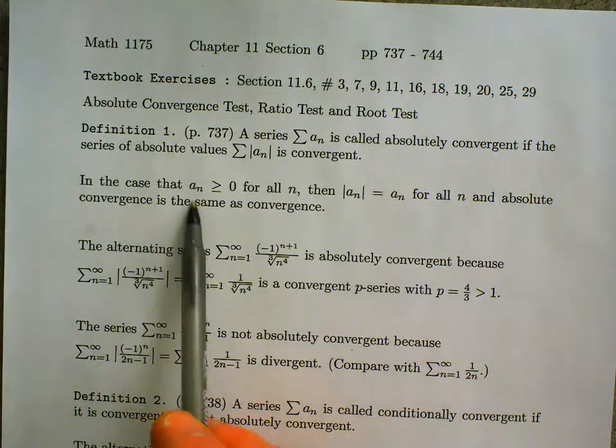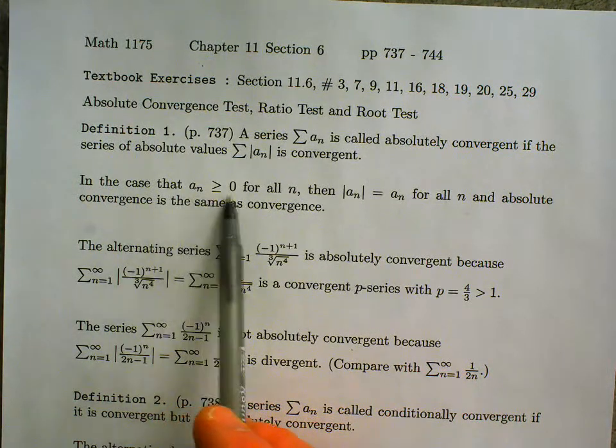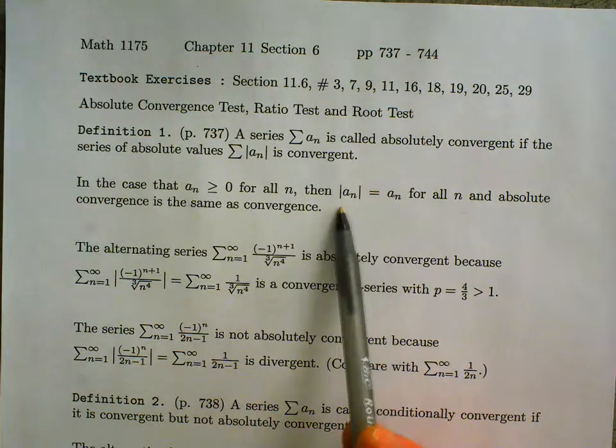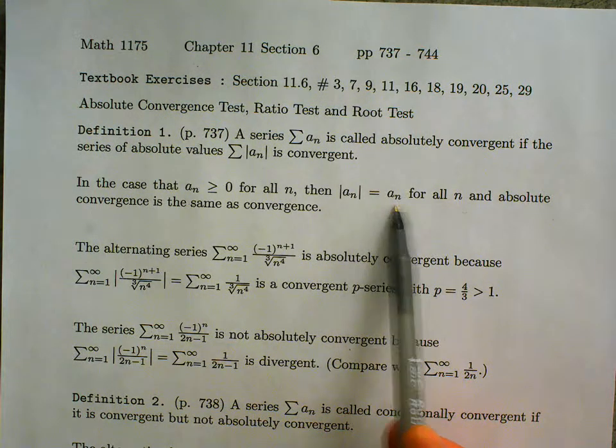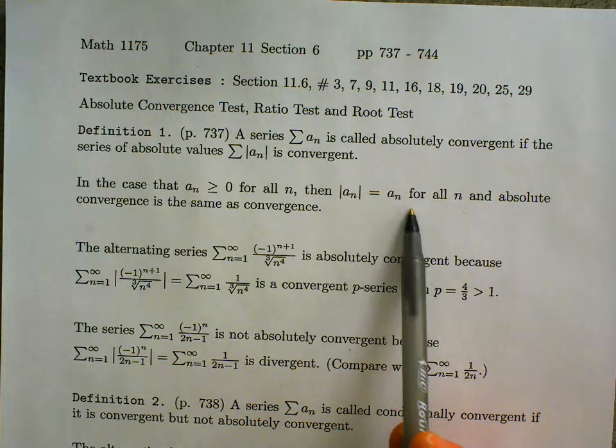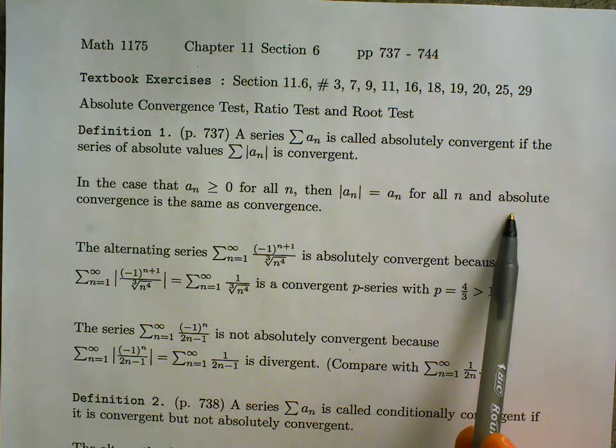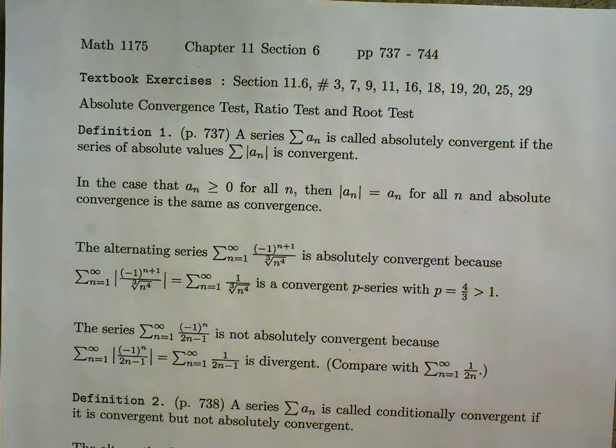In the case that a sub n is greater than or equal to 0 for all n, then the absolute value of a sub n is equal to a sub n for all n. And in those cases, absolute convergence is the same as convergence.